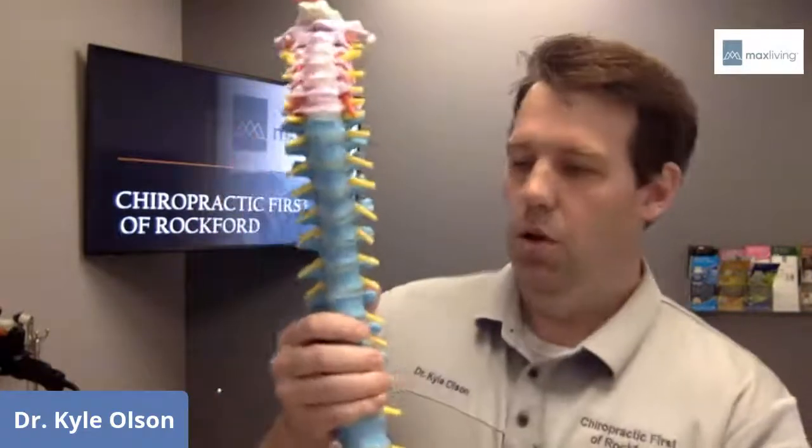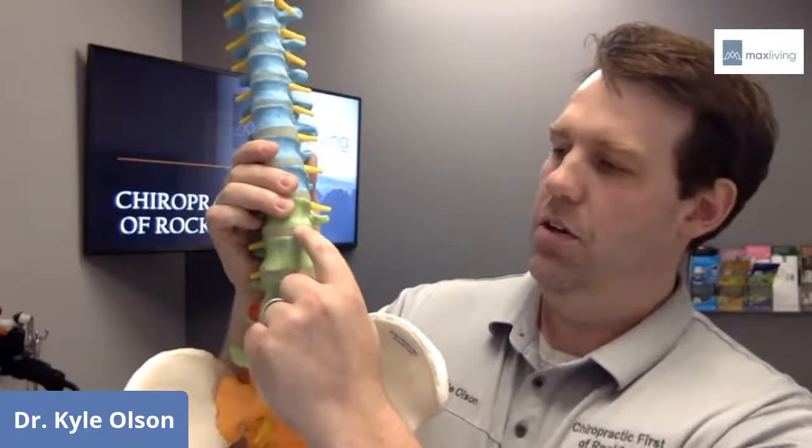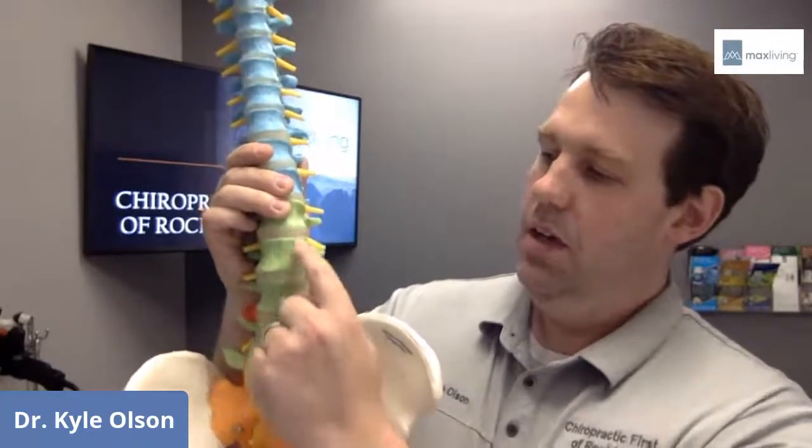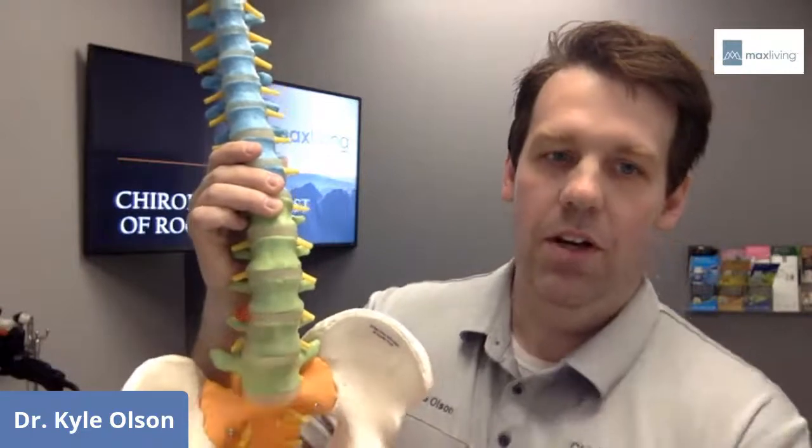So you can see a model of what this looks like. I'm going to hold up here. This is a spinal model. The disc is this material between the bones right here. And you can see it's at each one of these. Now, down here on this side on the red, this is an example of a herniated or bulged disc. That's when the fluid on the inside actually pockets out and hits into the nerve, causing pain or other symptoms.